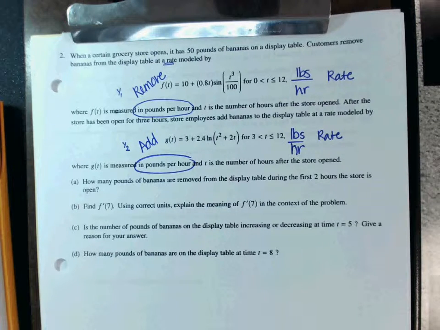It would be so you would say the rate is increasing at whatever. Or if it comes out negative, you'd say the rate would decrease.